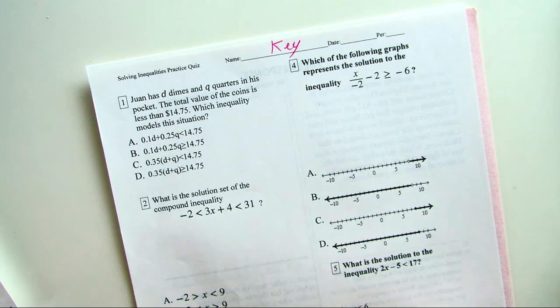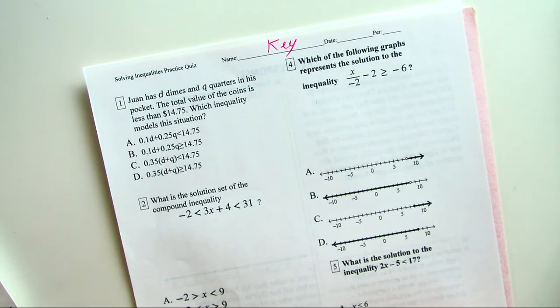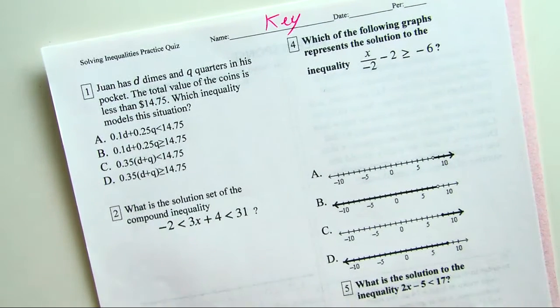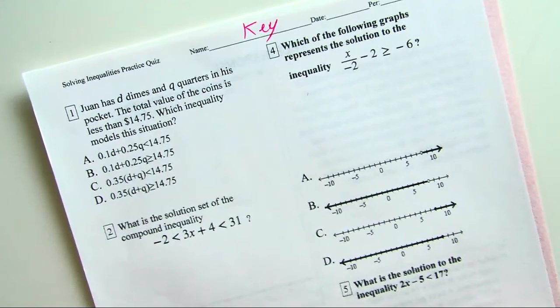Hi everyone, today we are going to review the solving inequality practice quiz. Let's begin with number one.